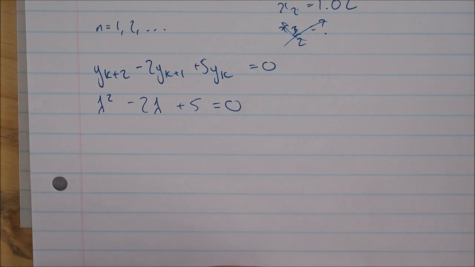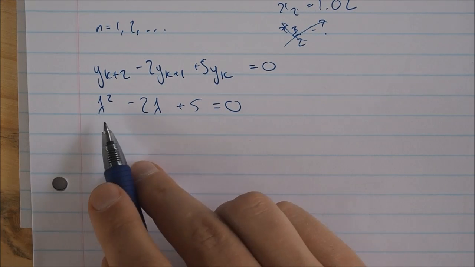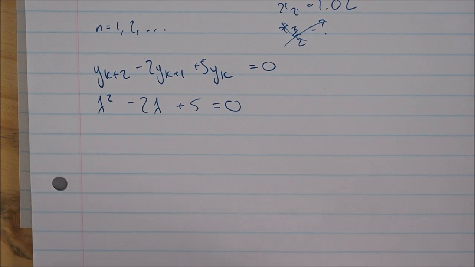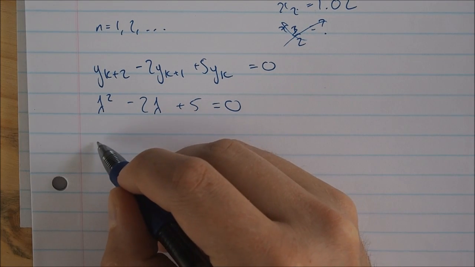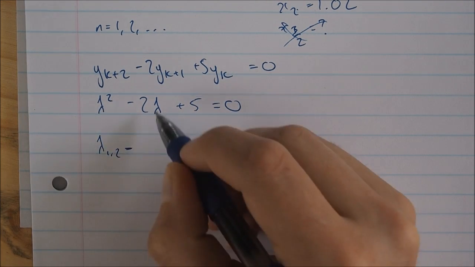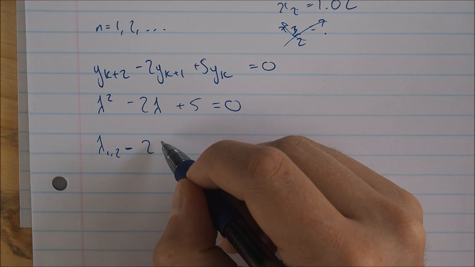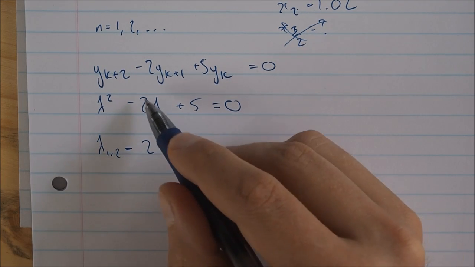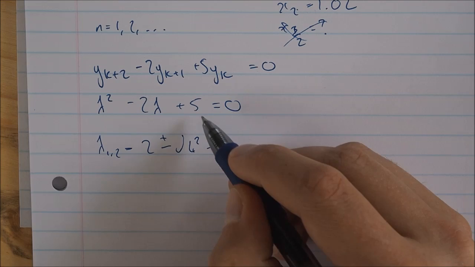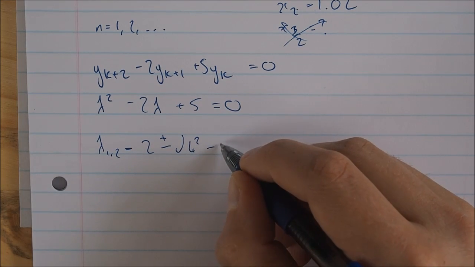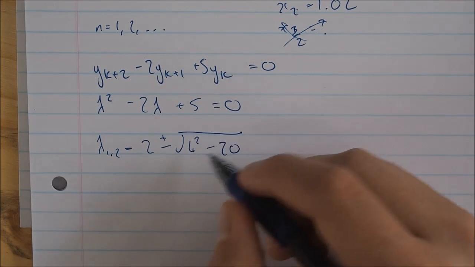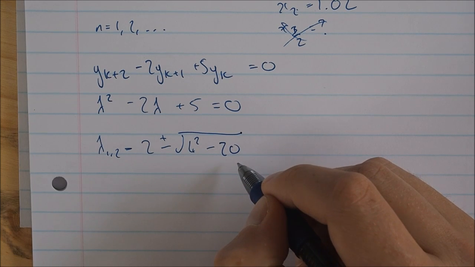We can then, so trying to factorize this, I think we're going to have some trouble. So we can write down lambda 1 and 2 is equal to minus b plus or minus the square root of b squared minus 4ac. This will be minus 20.